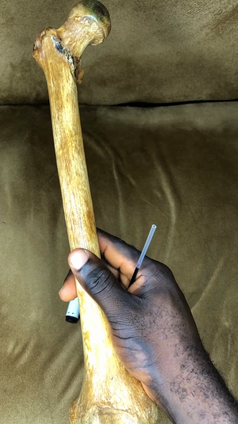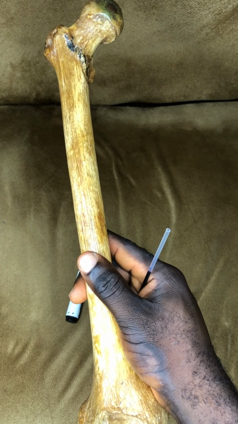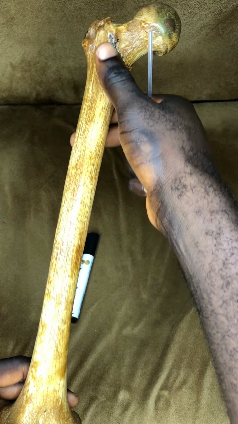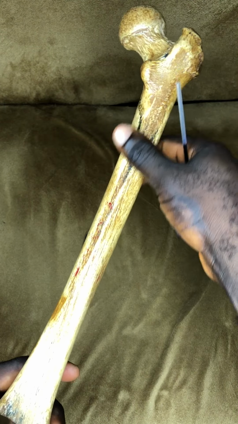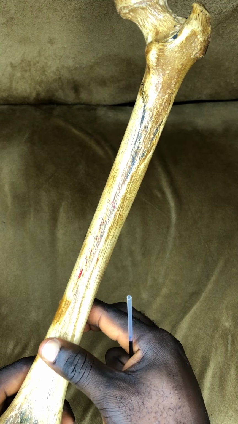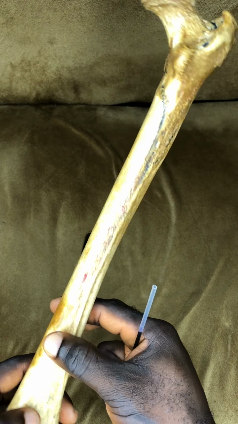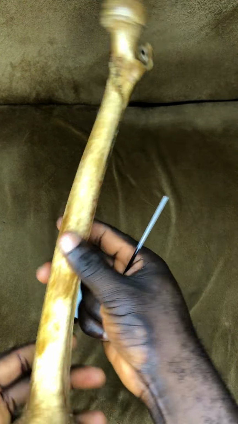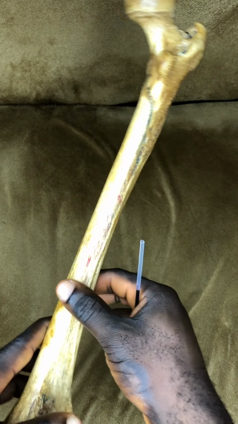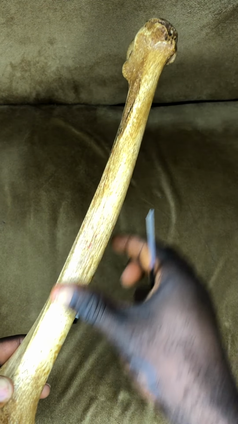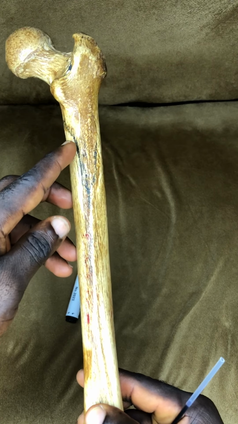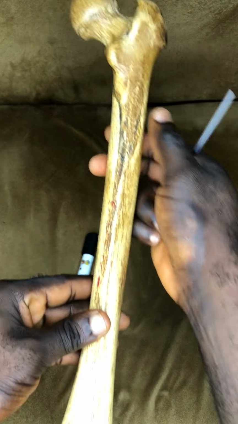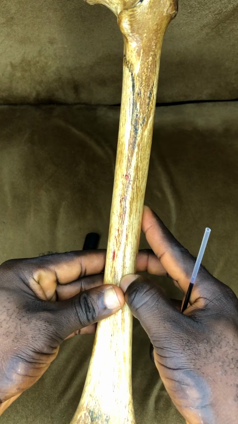The shaft of the femur has surfaces and borders. Here is the anterior surface. The anterior surface is very, very smooth, while the posterior surface is rough because of the linea aspera, right? So this is the anterior surface. This is the posterior surface. This is the medial surface. This is the lateral surface, right? It also has borders. This is the medial border. This is the lateral border.